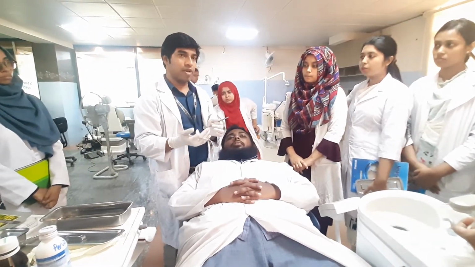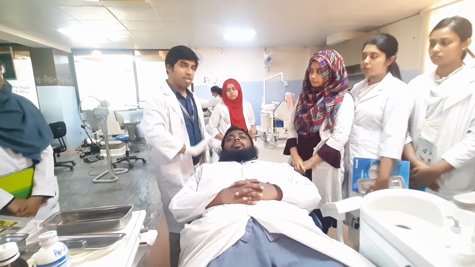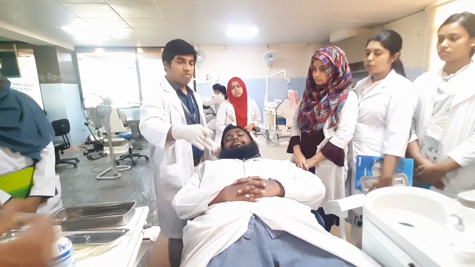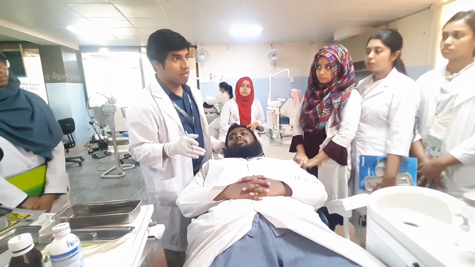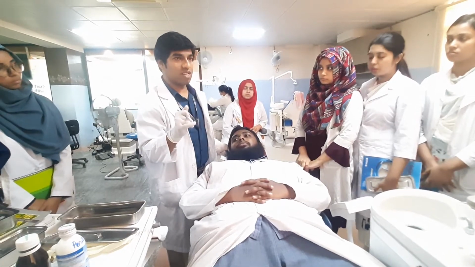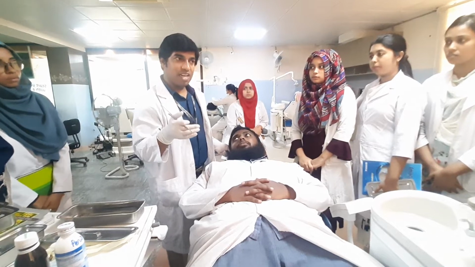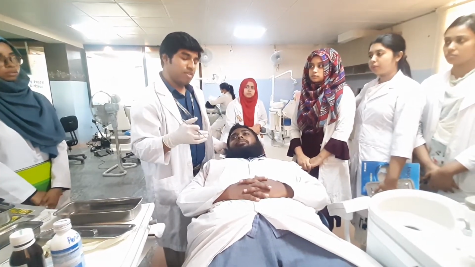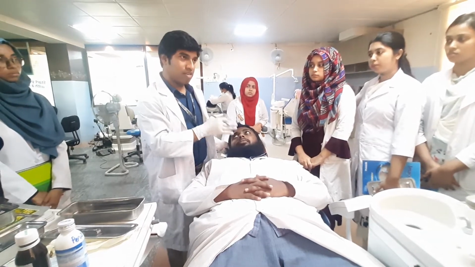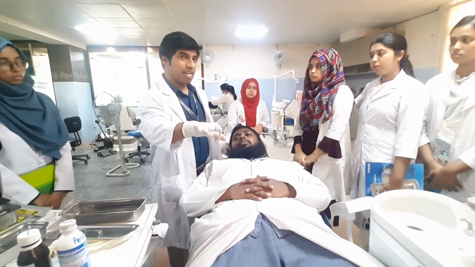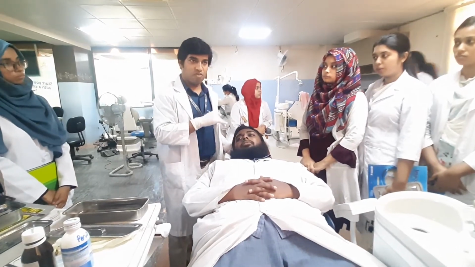If the patient feels pain, then the position should be changed. You have to lower the head and raise the legs upward. That position is known as the Trendelenburg position. Trendelenburg position. When any patient goes into shock, you have to lower the head and raise the legs upward, so that the blood circulation will again reach the brain.